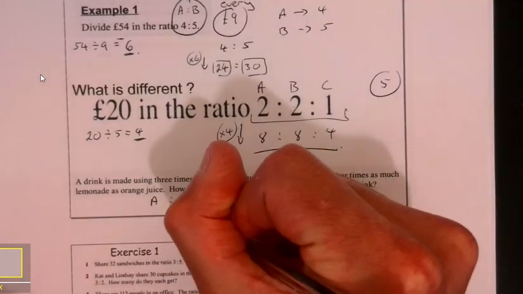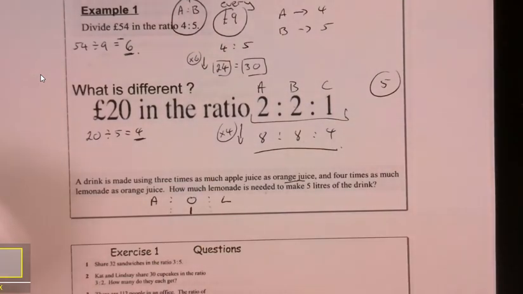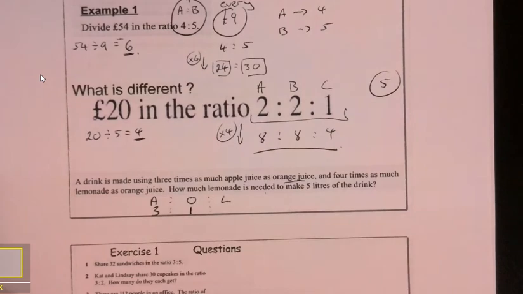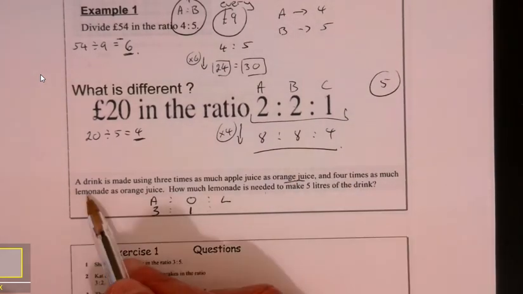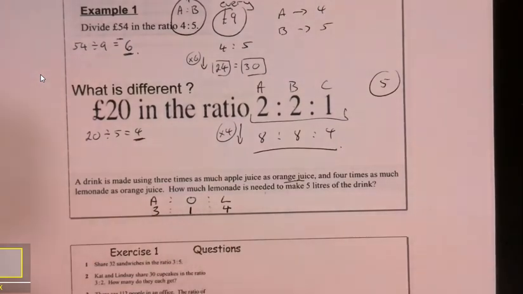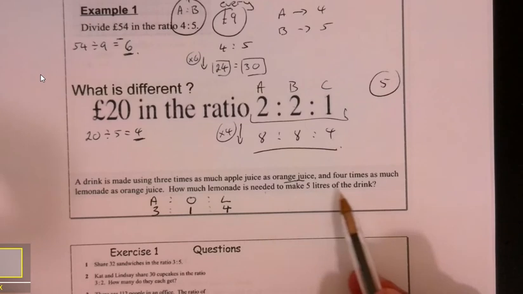So if I give orange a value of 1, then 3 times as much apple. See that stayed as 1, and then 4 times as much lemonade as orange. So there we go. 3 to 1 to 4. Right. How much lemonade is needed to make 5 litres of drink?